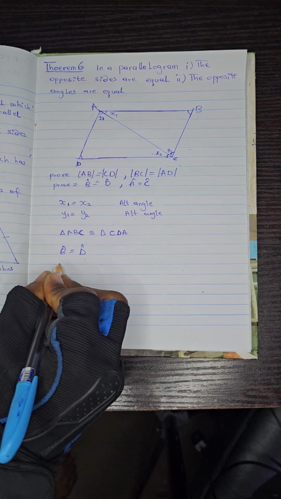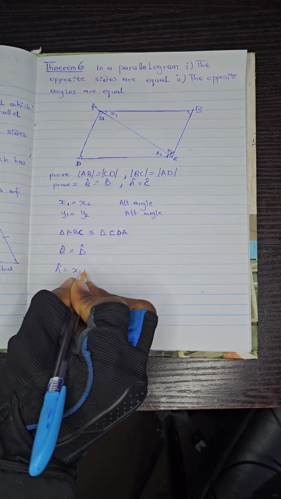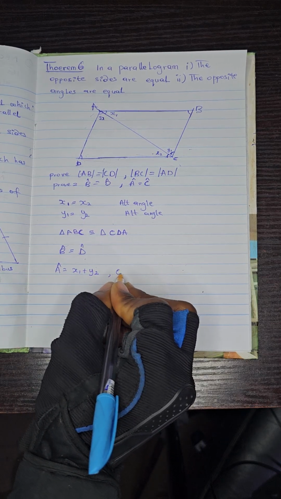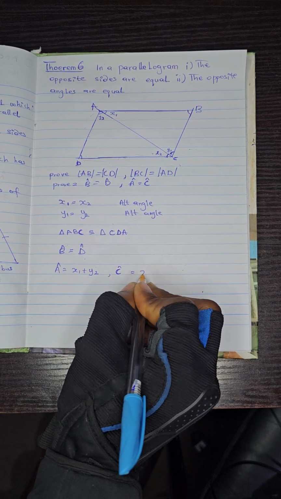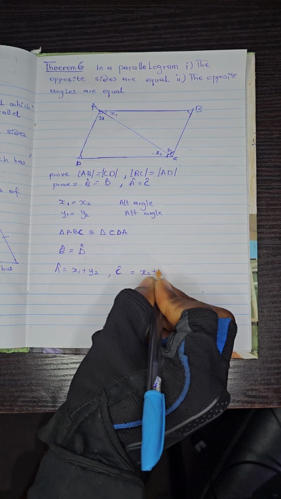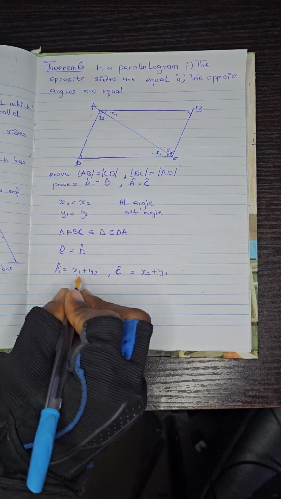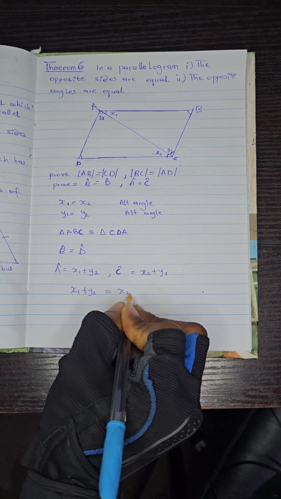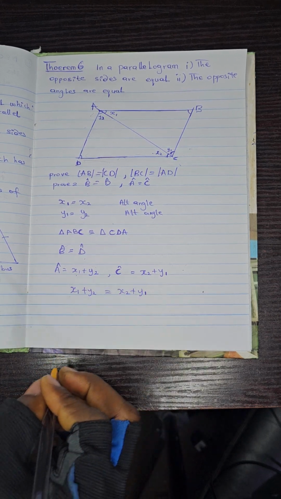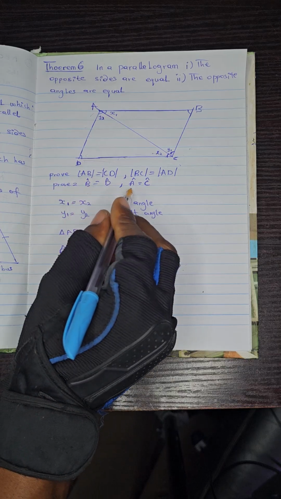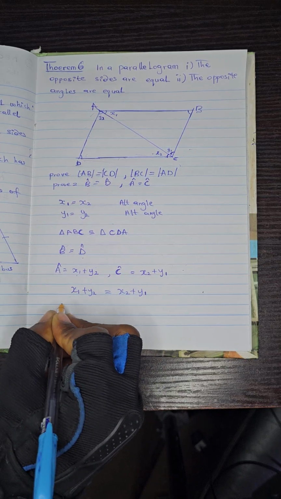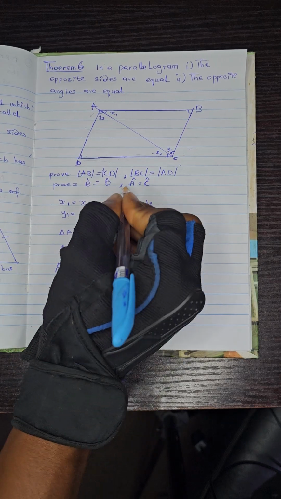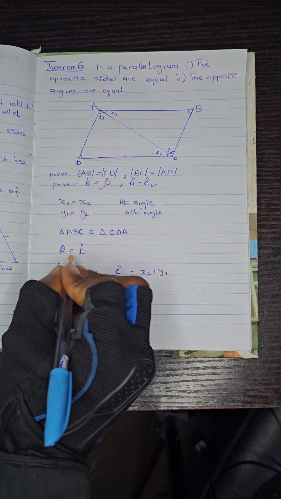So when you add this and add this, whatever you will get here is also what you will get here. So let me say angle A is x1 plus y2. And angle C is x2 plus y1. And we all know that x1 plus y2 is equal to x2 plus y1. So from there we'll be able to prove that A is equal to C. So we're proving this and we're proving that.